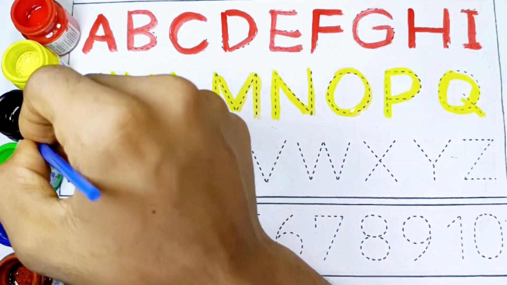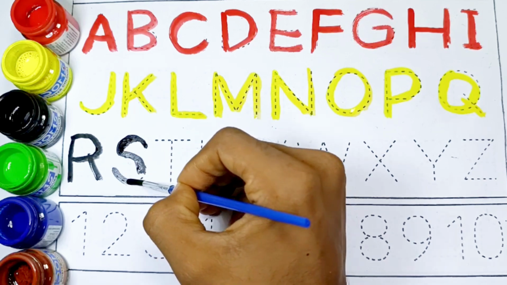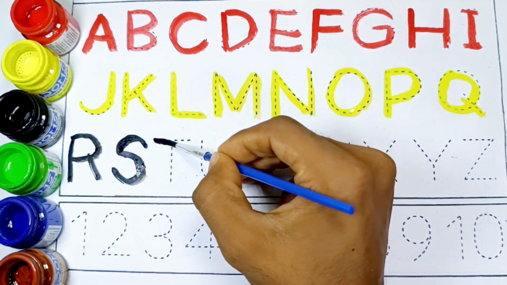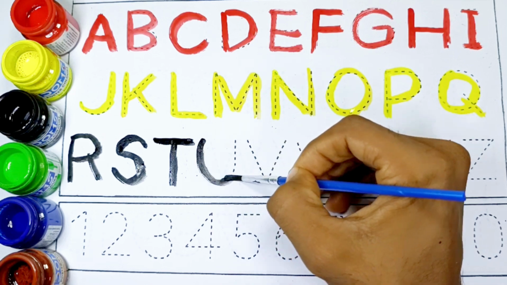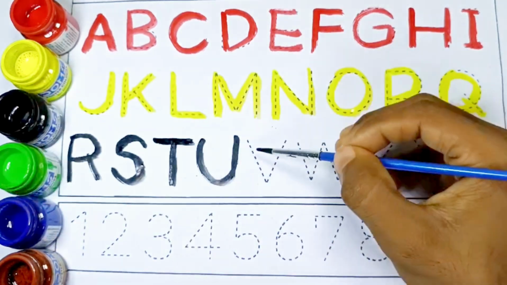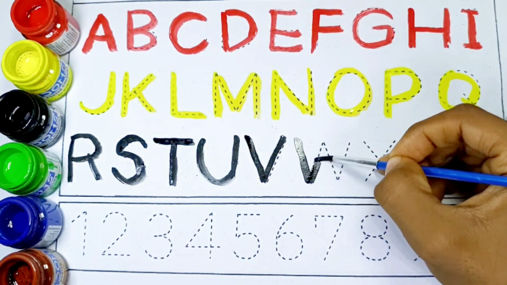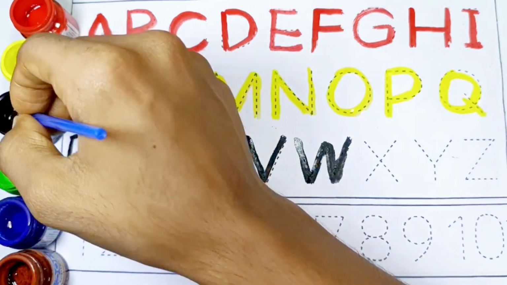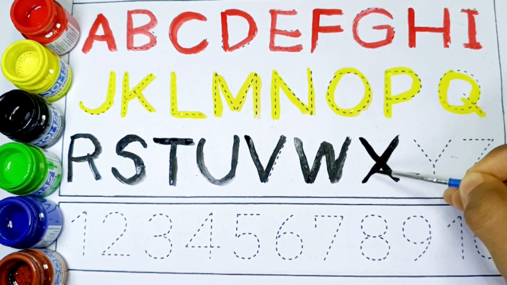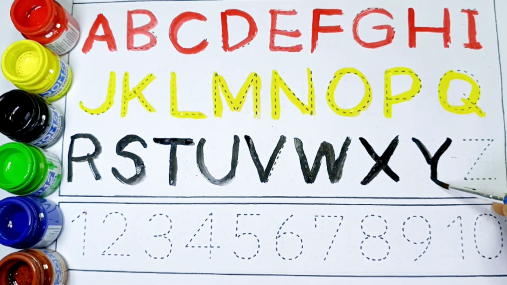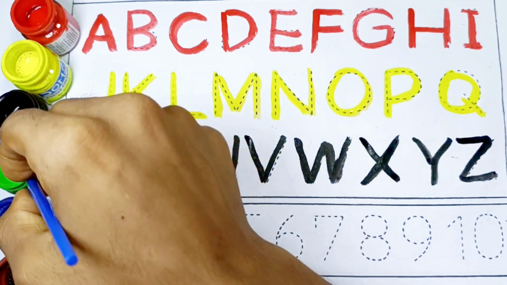R for rose, S for sun, T for teacher, U for umbrella, V for van, W for whale, X for xylophone, Y for yo-yo, and Z for zebra. Now you draw numbers, and first you draw 1 and use green color.